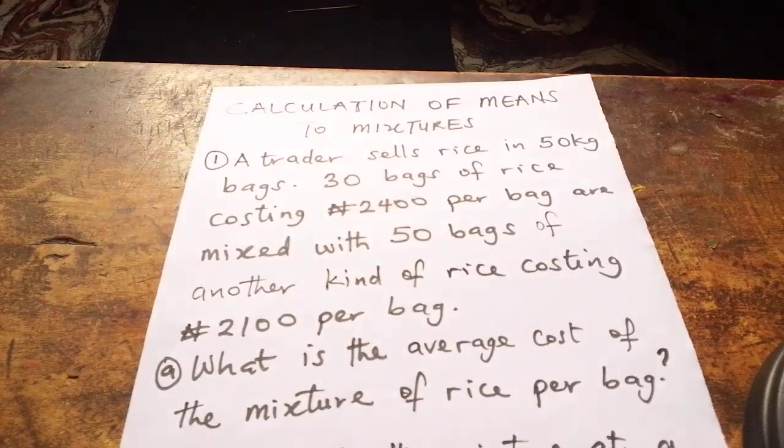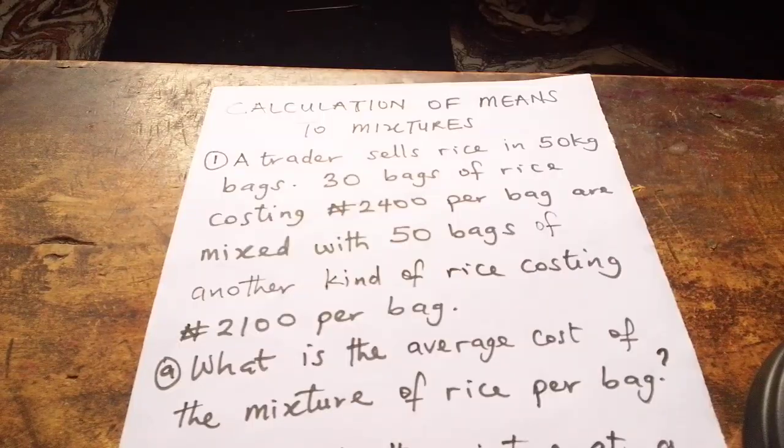Now, it's just like the trader wants to reduce his cost price. So let me call one original rice and the other one fake rice. He wants to mix the original with the fake such that by the time he brings them together, his cost price is going to reduce.